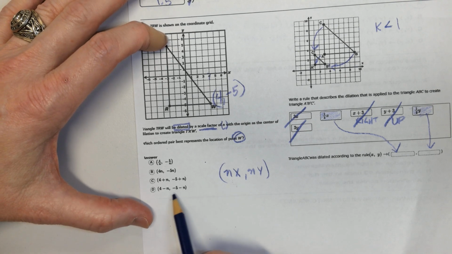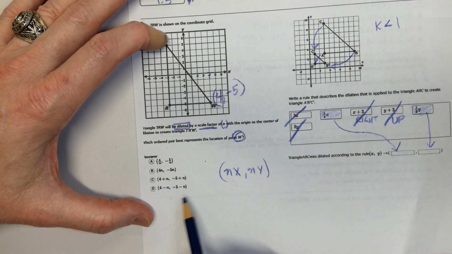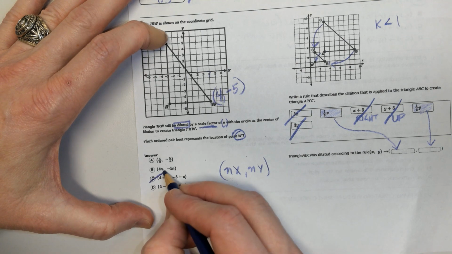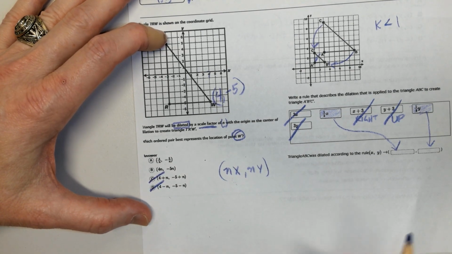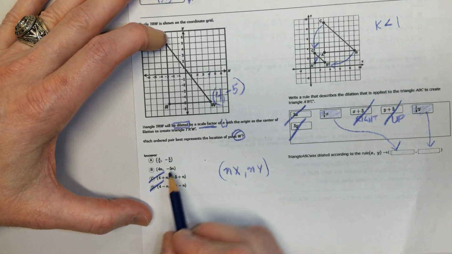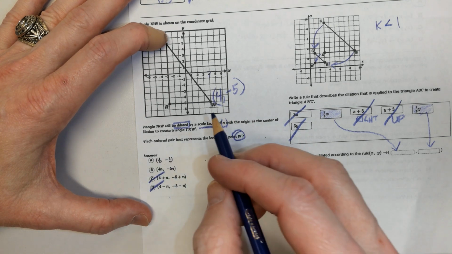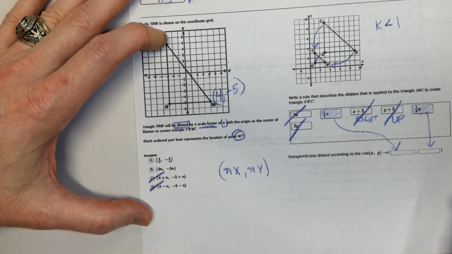Well, first of all, in our answer choices, are there any that are not dilations? C and D. Those cannot be a correct answer. Okay? So now I look at the other two. Which one looks like a dilation? A looks like a dilation. B looks like a dilation.